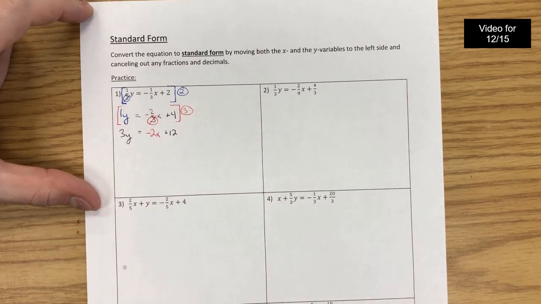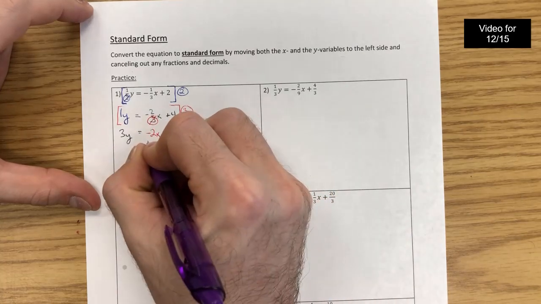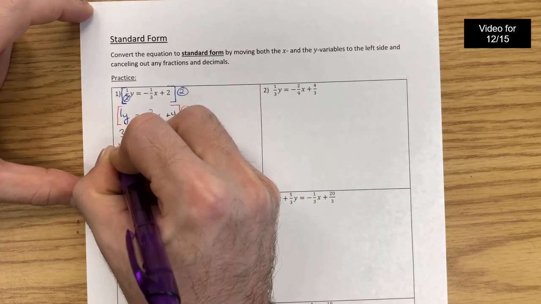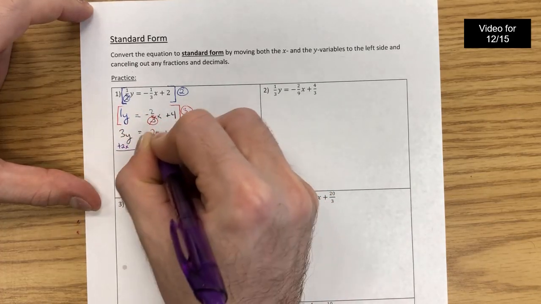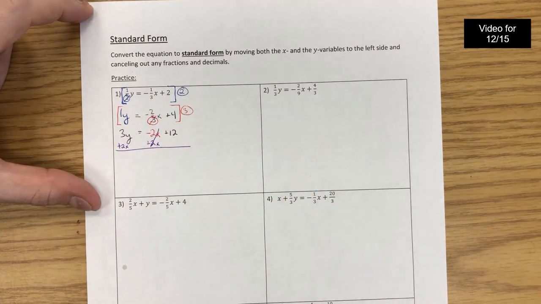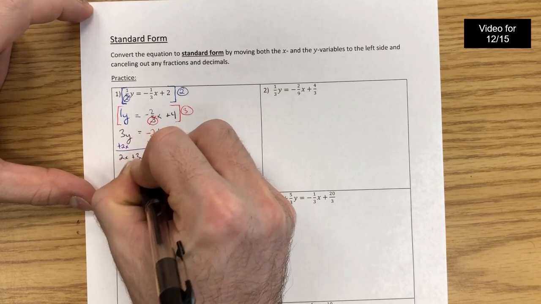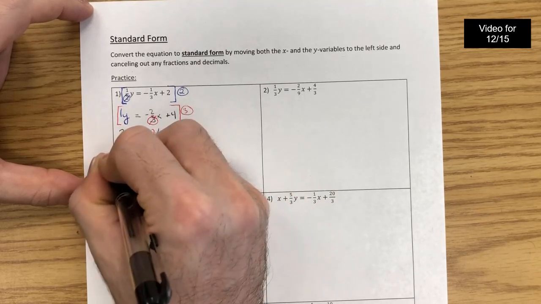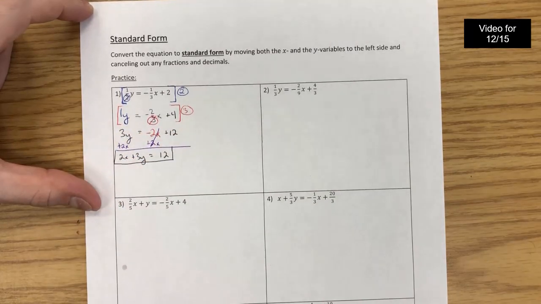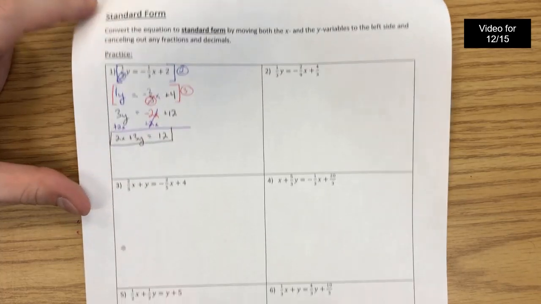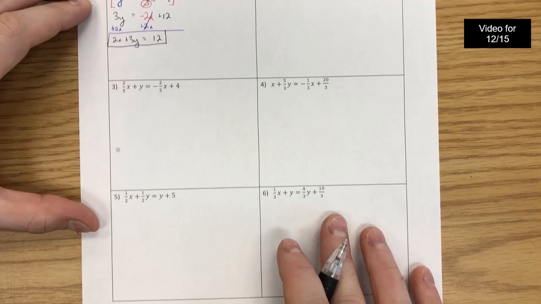Now I've got this equation. Now with this equation right here, it allows me to simply move that x over. So I'm going to add a 2x to both sides, which is going to cancel this out. And then I'm going to list my 2x plus 3y is equal to 12. And there is my equation in standard form. Awesome. Think we got it? Well, let's try one more.